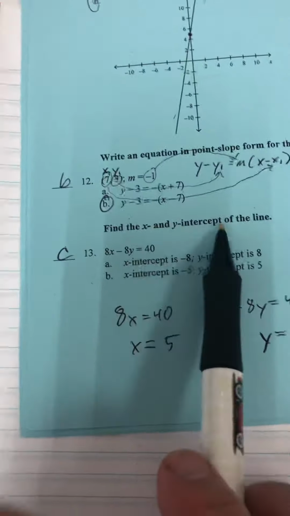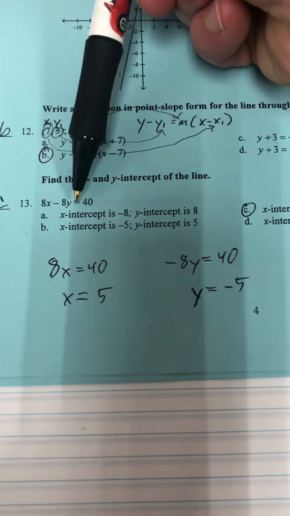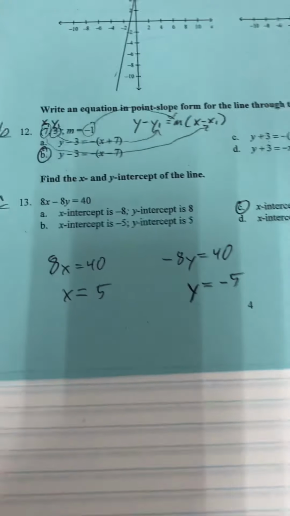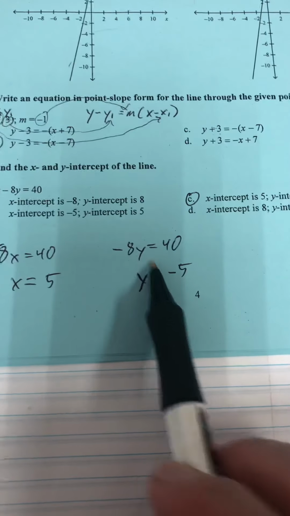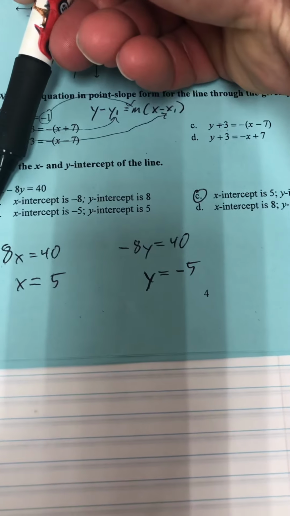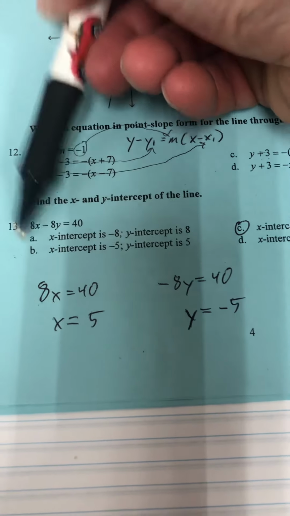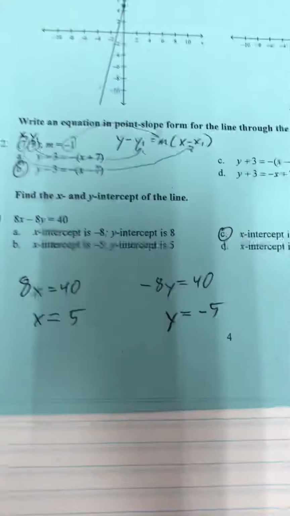Find the x and y intercept of the line. So all I have to do is find the x-intercept by making y equals 0. So I'm left with 8x equals 40. And divide both sides by 8 to get x alone, x equals 5. And then for your y, you make your x equals 0. So you have negative 8y equals 40. So you take 40 divided by negative 8, and so you have y equals negative 5. So C should be your right answer.